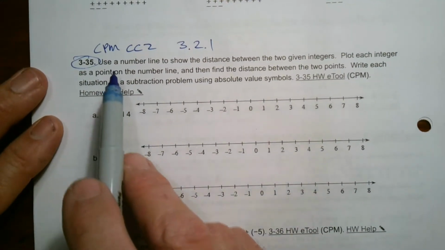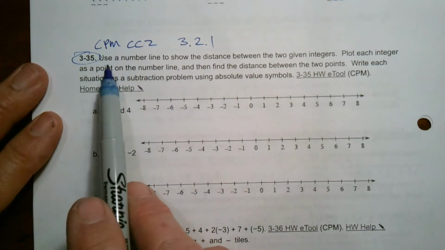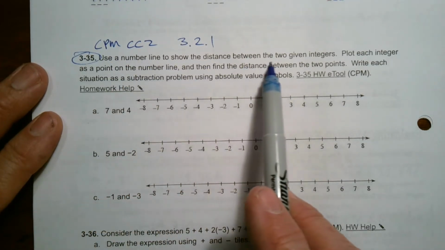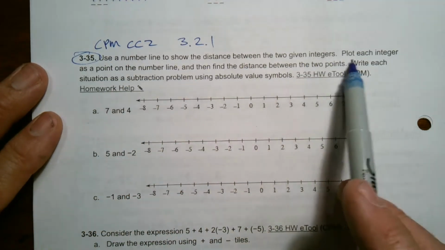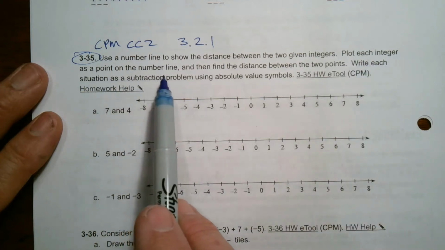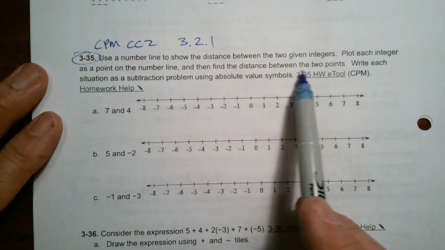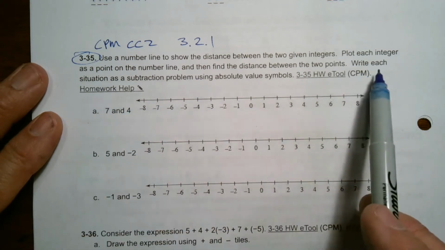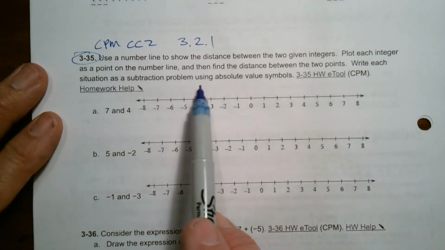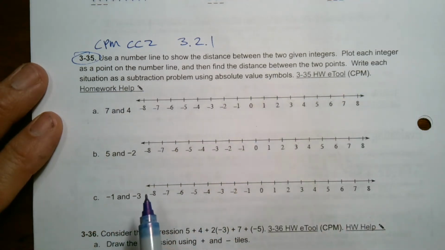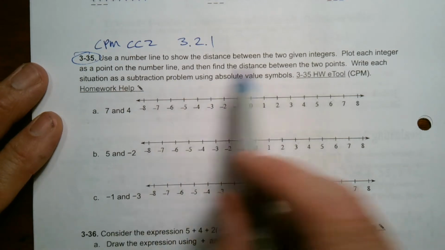So I'll read it and then we'll go through these questions. It says, use a number line to show the distance between the two given integers. Plot each integer as a point on the number line, and then find the distance between the 2 points. And then it wants us to write each situation as a subtraction problem using absolute value symbols. Okay. So first of all, let's do the number line piece.